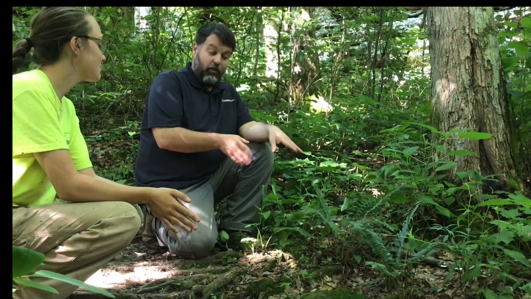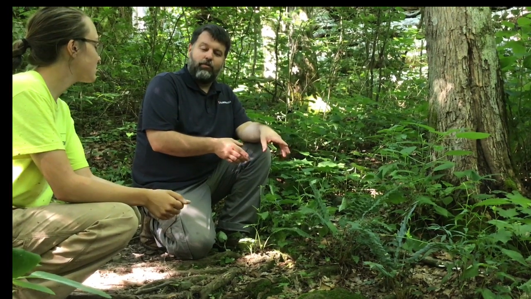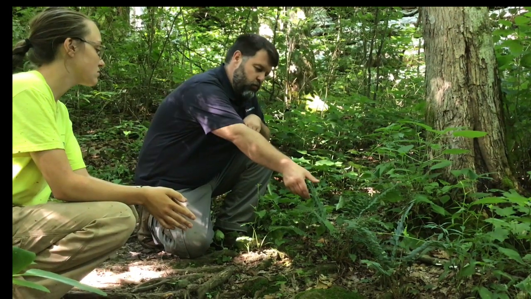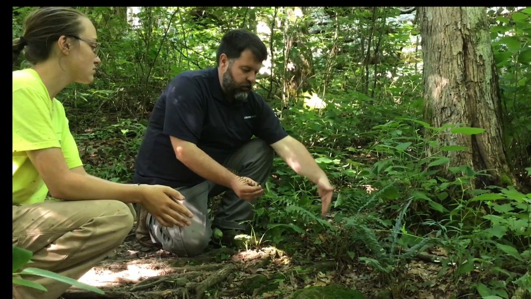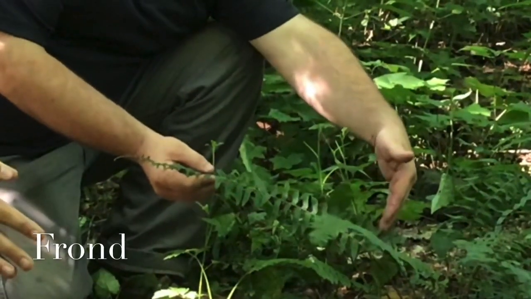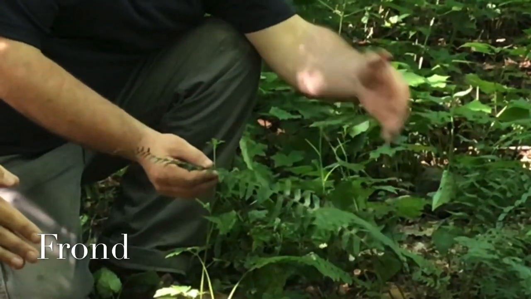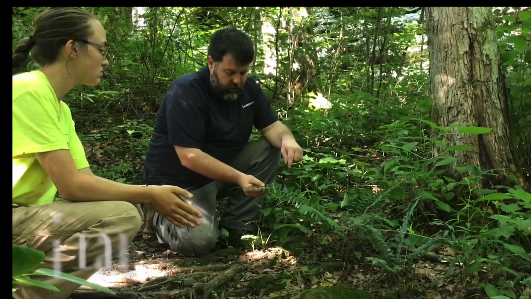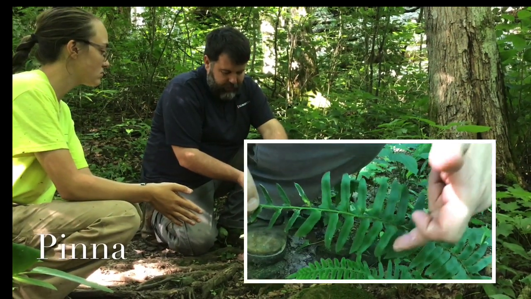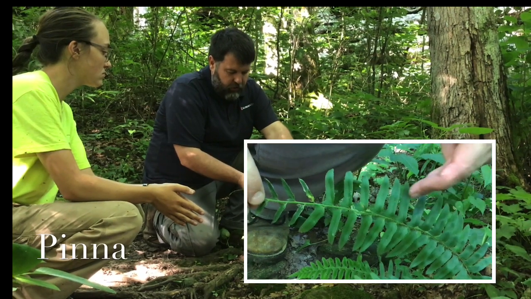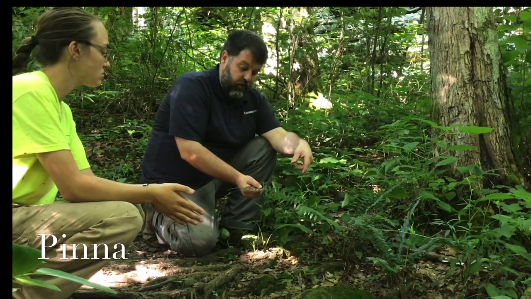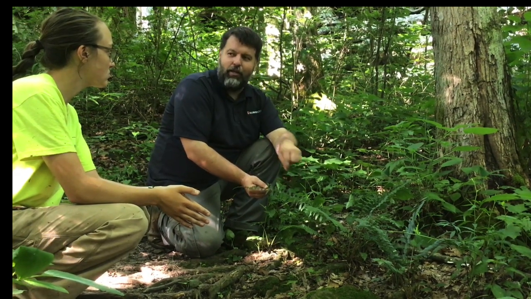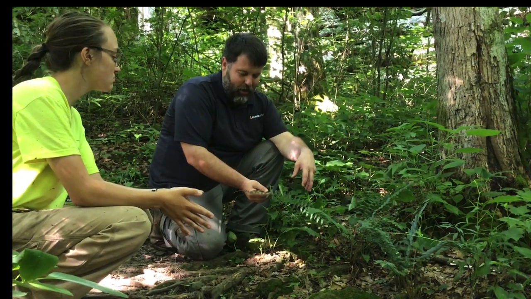So let's use this first fern that we're going to look at as a good example to talk about fern terminology in general. So with ferns, this whole part is called the frond. So we don't call them leaves or stems. It's really everything. This part is the frond. And then on some ferns, they have little dissected sections like this. Those are called the pinnae. If we have a fern that is cut up and dissected even more, each little dissection is called a pinnule. So that gets kind of complicated.